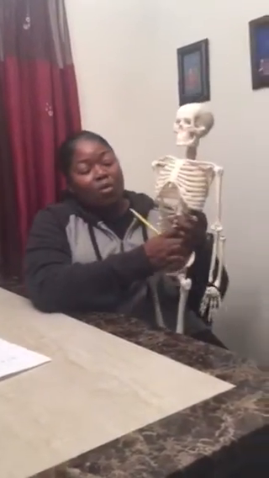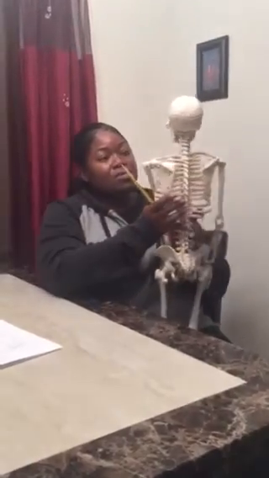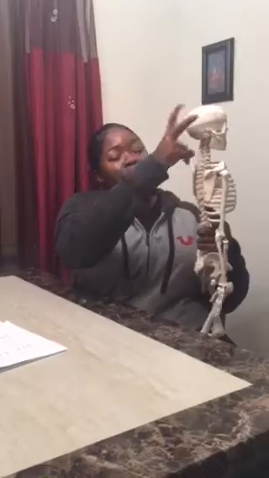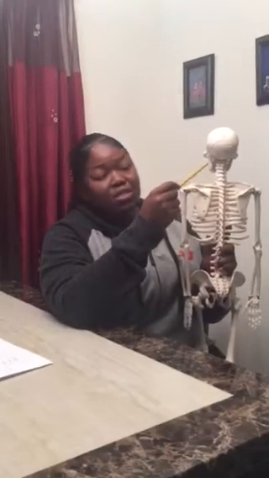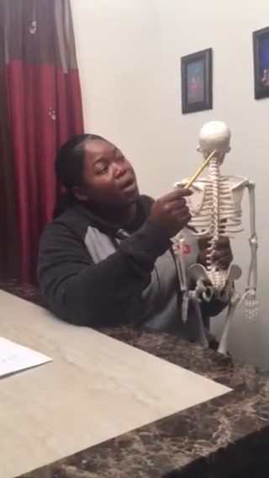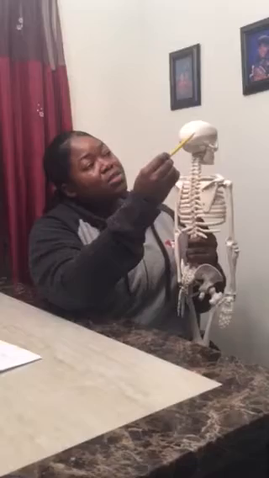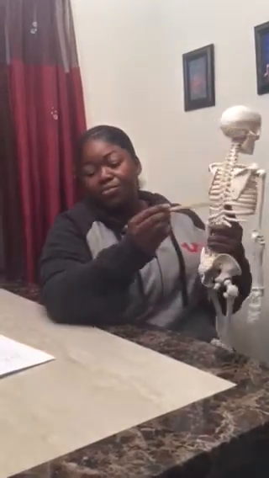Now we're gonna go over the posterior skull and name some bones from there. So from the posterior view, we have the mandible, which is here. The occipital, this is the occipital region. The parietal region is here. The temporal region is here. Now we're gonna do from the lateral view, which is the side.